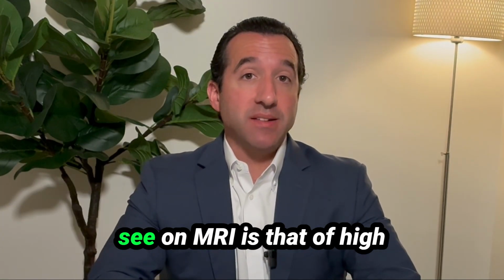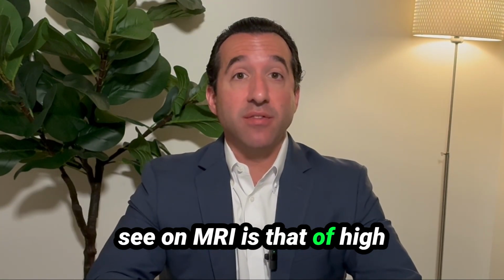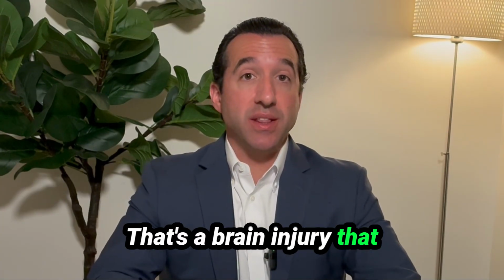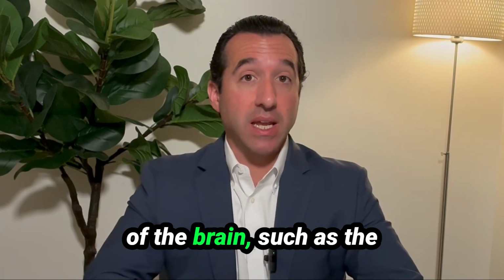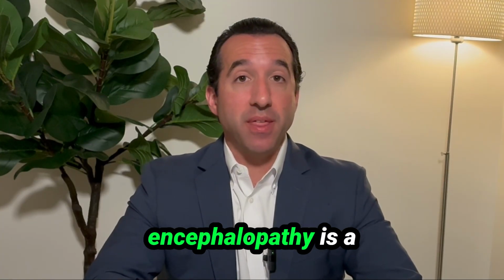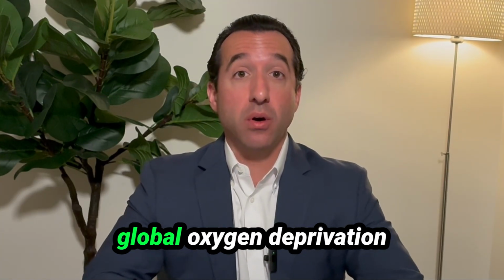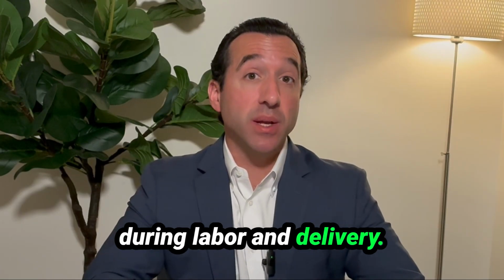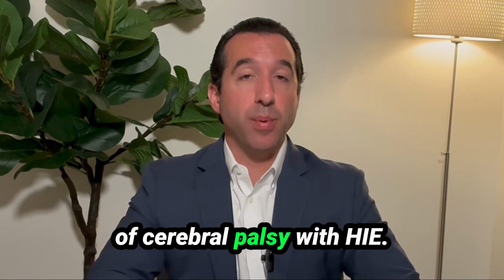Another finding you might see on MRI is that of Hypoxic-Ischemic Encephalopathy. That's a brain injury that affects different parts of the brain, such as the thalamus. Hypoxic-Ischemic Encephalopathy is a global oxygen deprivation incident that occurred during labor and delivery. You'll see different types of cerebral palsy with HIE.